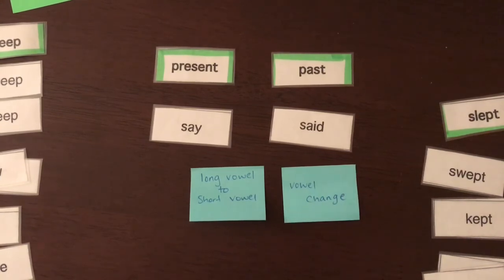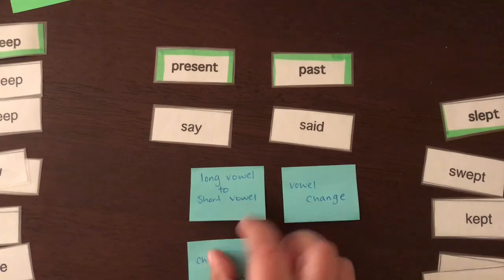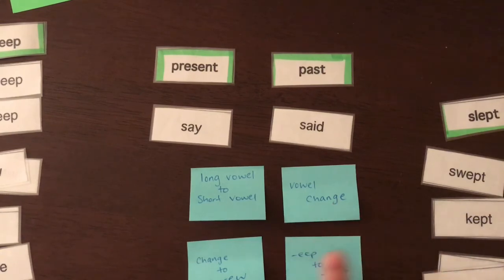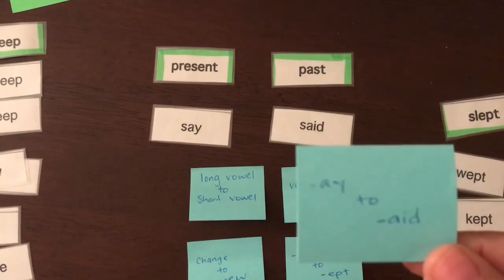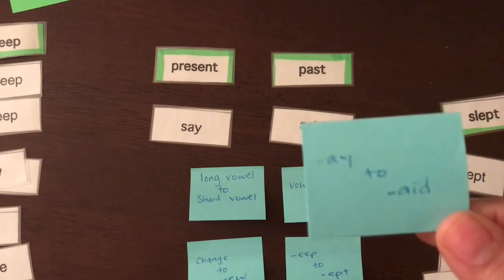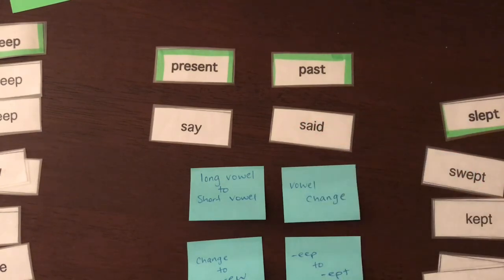I want you to group the ones that change to EW at the end. I want you to group the ones that change from eep to ept. And then I want you to make sure that you change the only one that changes from AY to aid at the end. Make sure that you get your new word sort packet and get started on your work.